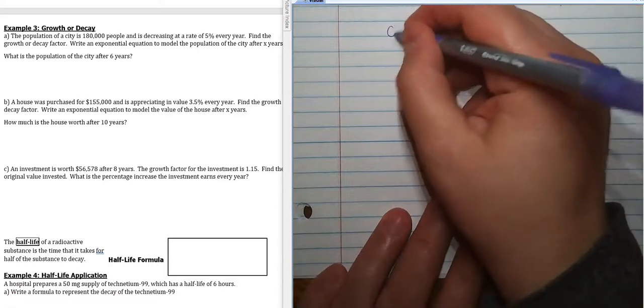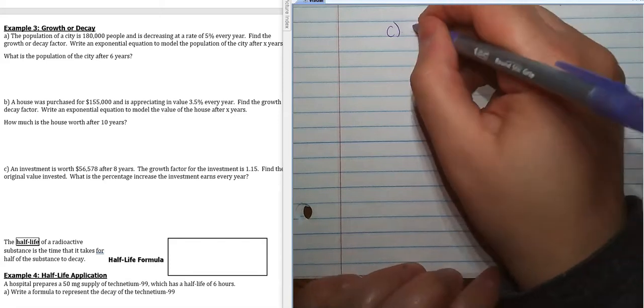One more problem here, and then we're going to do a special case, which is a half-life. Okay, an investment is worth $56,578 after 8 years. The growth factor for the investment is 1.15. Find the original value invested, and then what is the percentage increase the investment earns every year. So here, your y equals ab to the x. You actually know what it's worth.